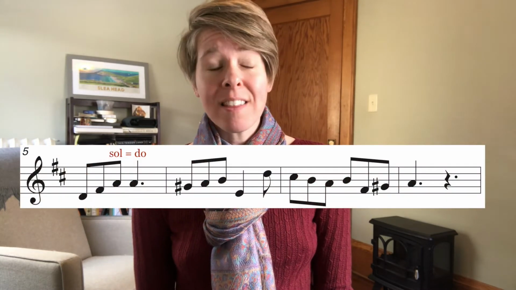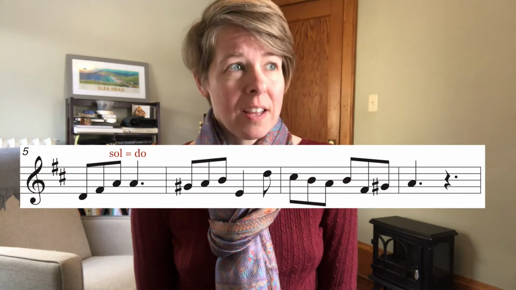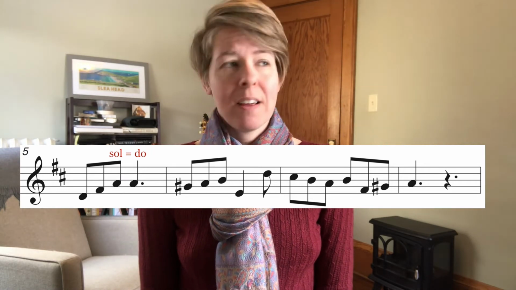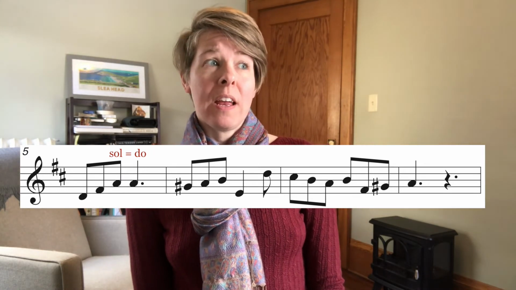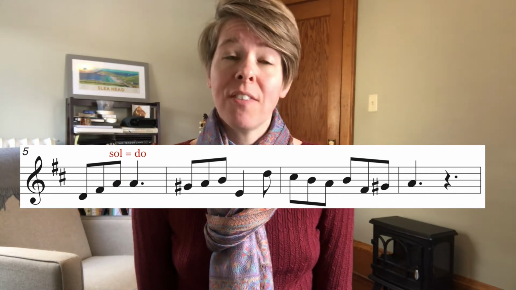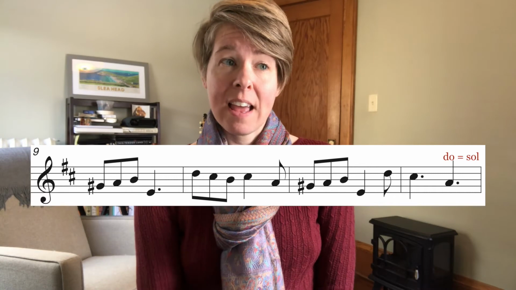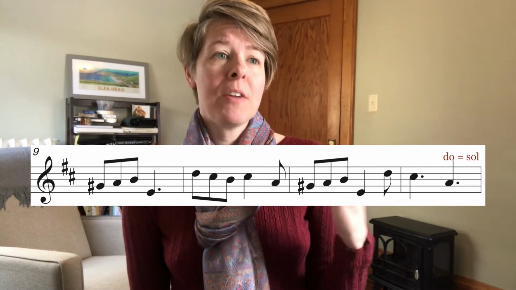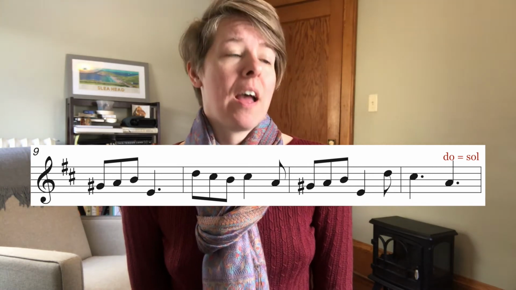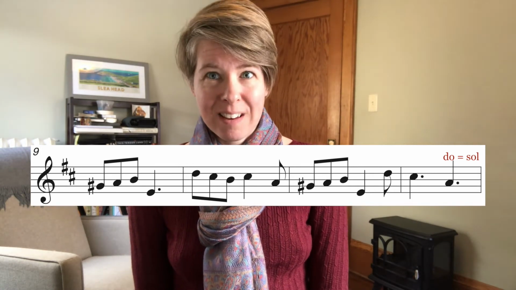back to D major. I think the best note to pivot on is going to be the A in measure 5. It's repeated, and that's going to be Sol in the old key of D and Do in the new key of A. Likewise, when we get to measure 12, the A at the end of that bar is going to be Do, then we're going to reimagine it as Sol, and then continue on singing in D major.